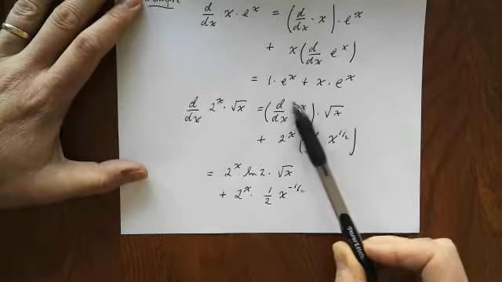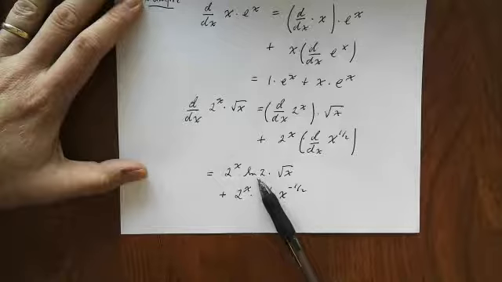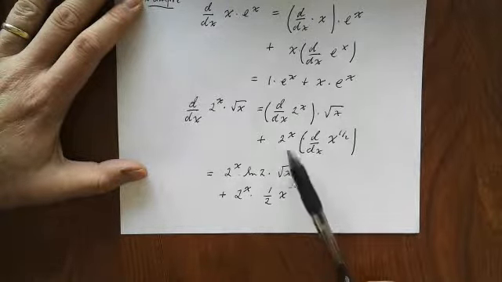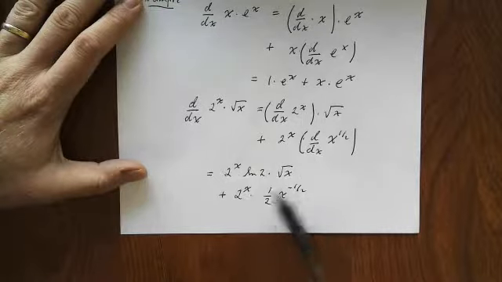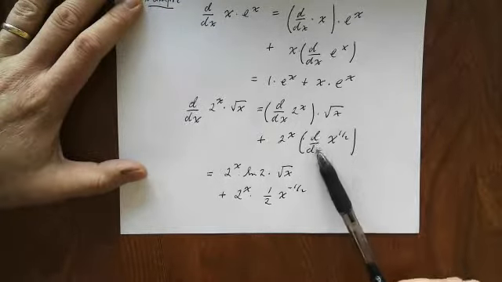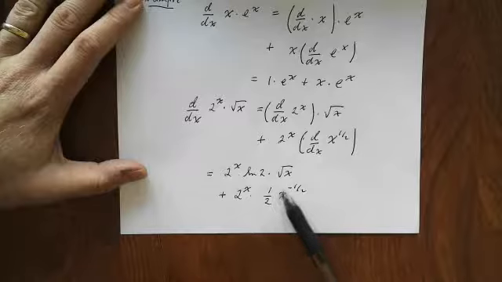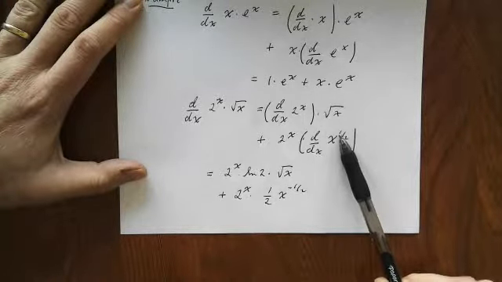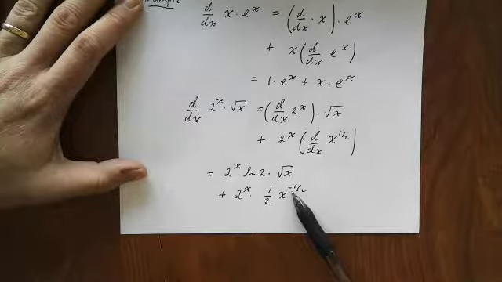The derivative of 2 to the x is 2 to the x times the natural log of 2, times the square root of x here. And then we have 2 to the x times the derivative of x to the 1/2, which is 1/2 x to the minus 1/2. I used the power rule. I brought down my 1/2 and I subtracted 1 from 1/2 to get minus 1/2.